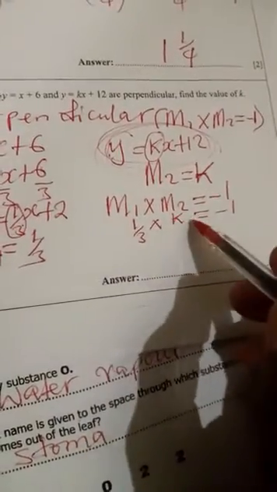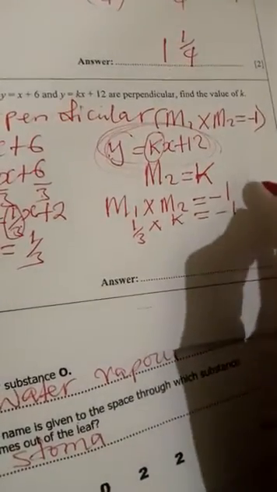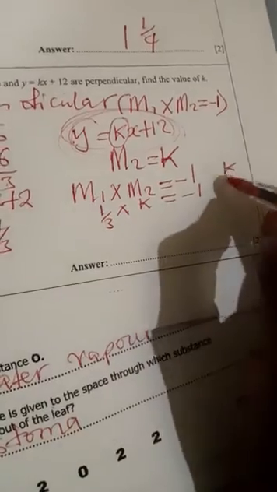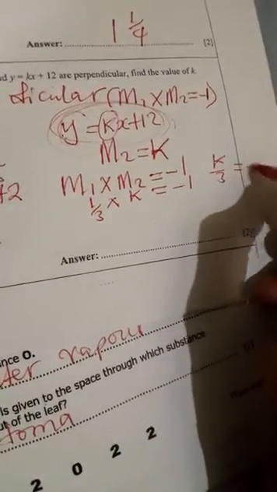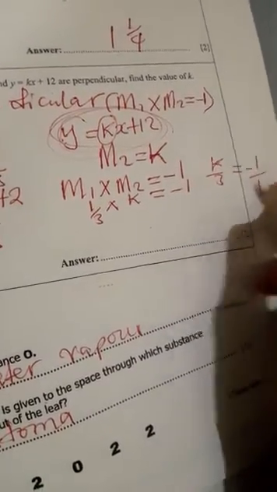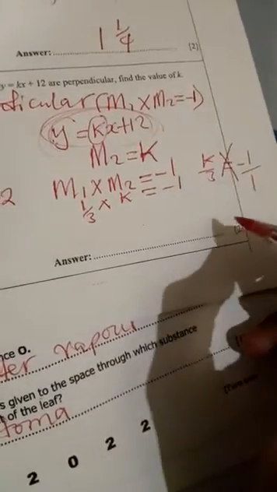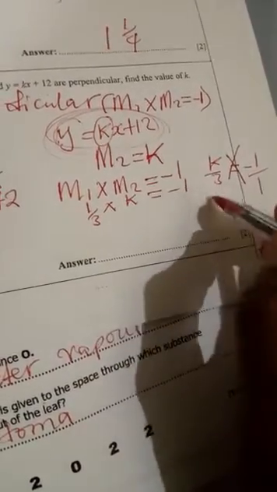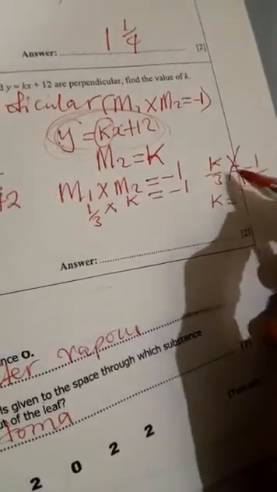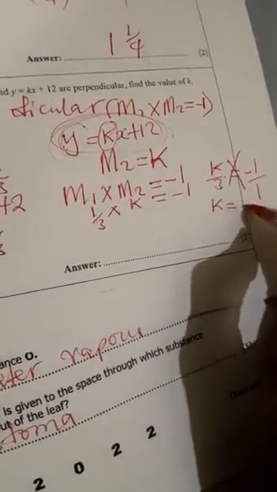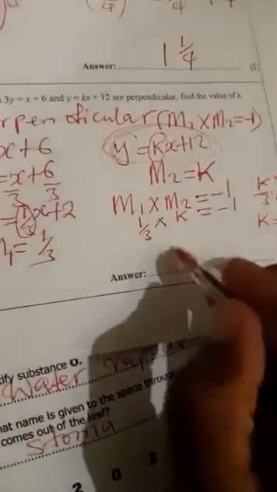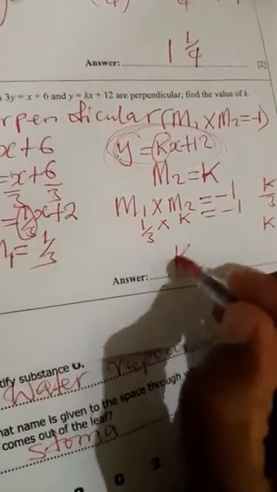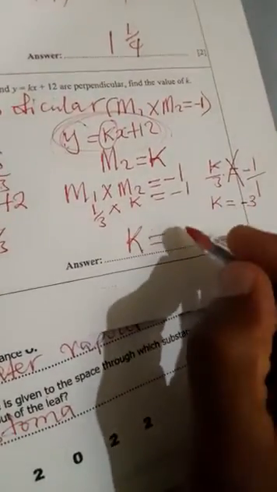Remember that this is the same as 1 times k, k over 3 is equal to -1. When you do this, you cross and multiply. k times 1, the answer is k. 3 times -1, the answer is -3. Therefore, k is equal to -3.